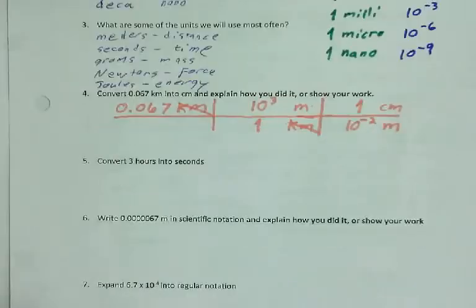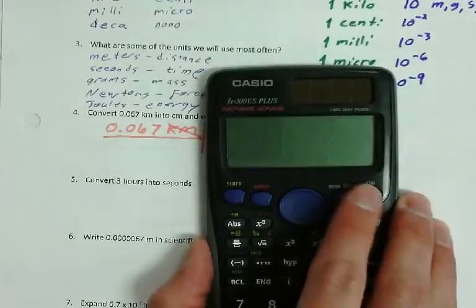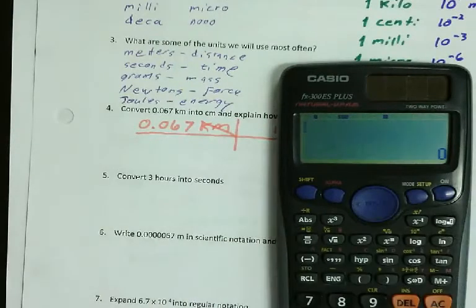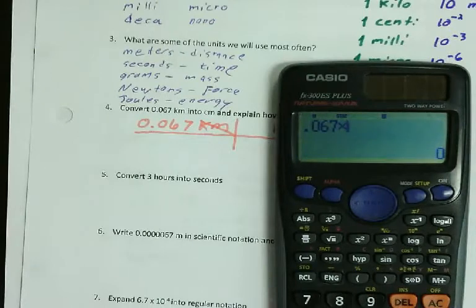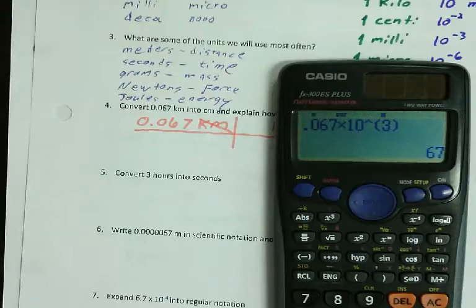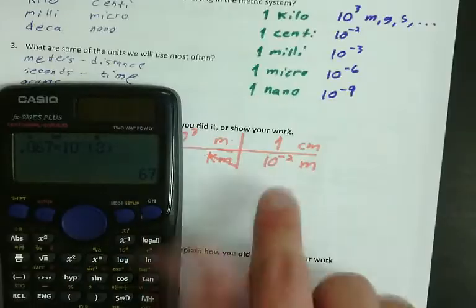And now I'm ready to do the math for it. So, there you go. You can see that pretty well. 0.067 times 10 to the third. So here's your power button, 3. Okay, 67. Now I need to divide by 10 to the negative 2.